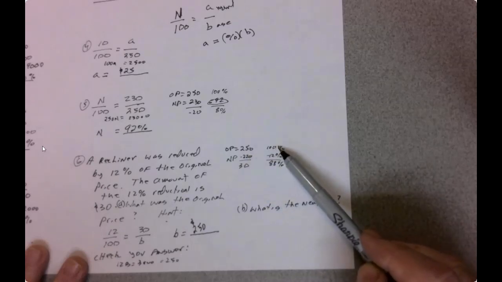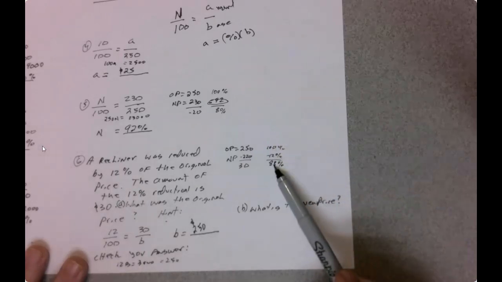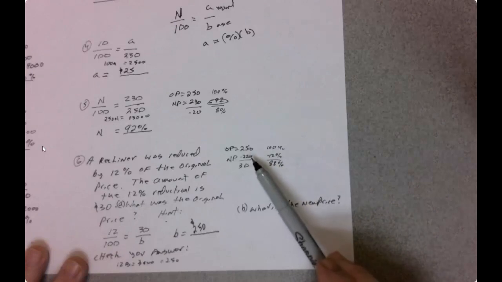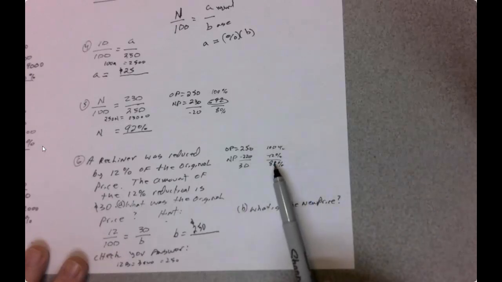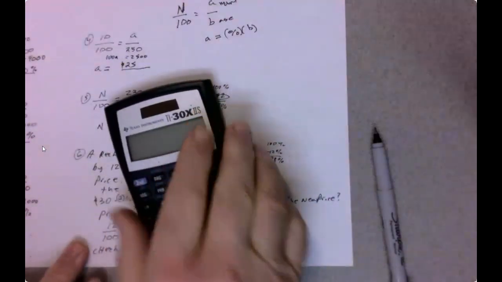And if you take that the original price was 100% of the price and reduce it by 12%, you get 88% as being the percent that 220 is of 250. If I multiply 88% times 250, I should get 220 if we did all this correctly. So if we say that the new price is $220.